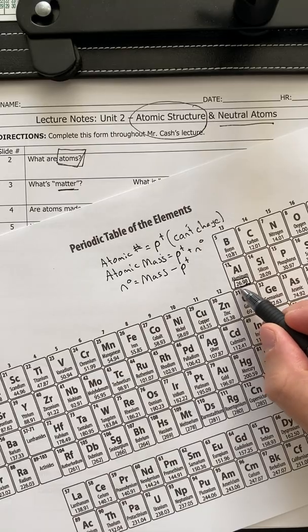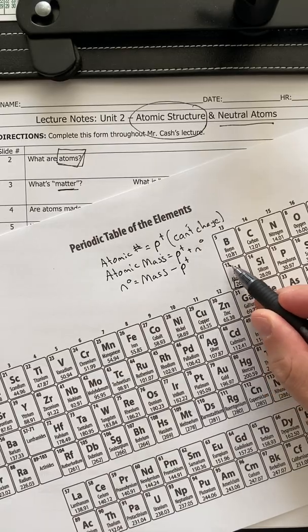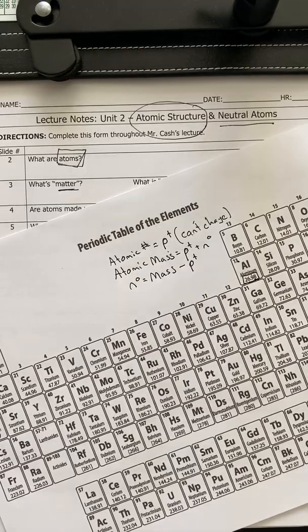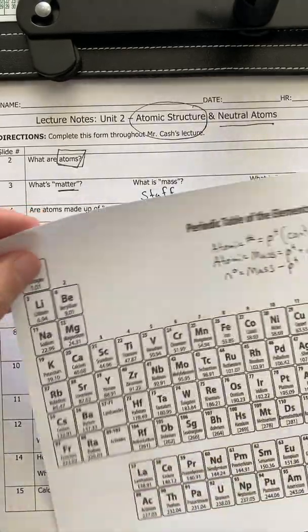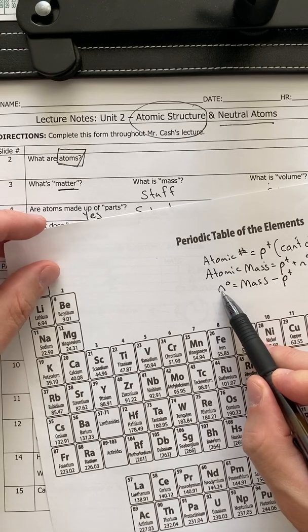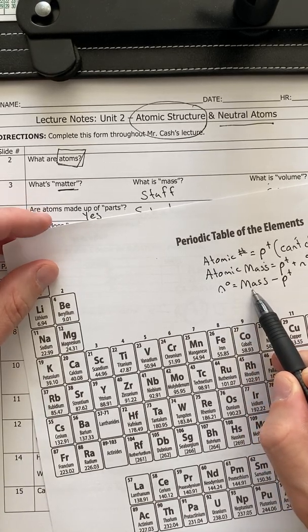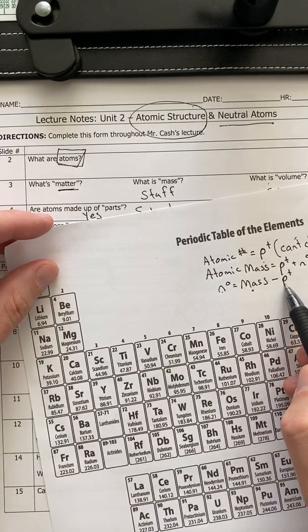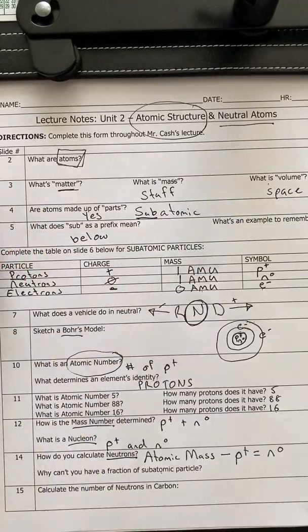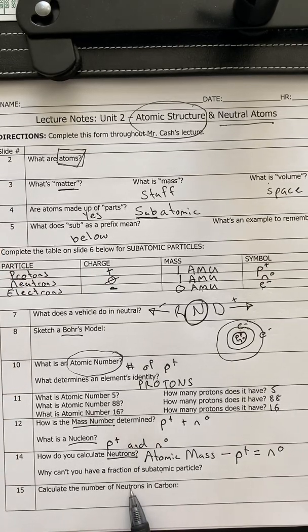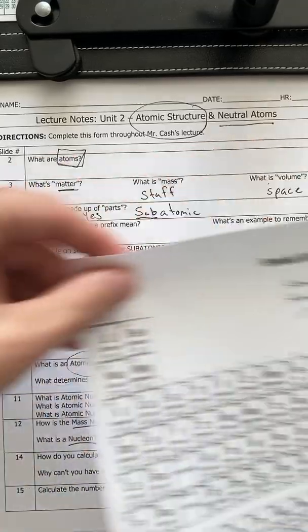So if there's 27 for my mass and 13 of it is coming from protons, then the other 14 has to come from neutrons. So if I needed to figure out the neutrons, I might have to round the mass because I know I can't have a fraction of a proton or a neutron or an electron, pull out the protons, and what I'm left with is the neutrons. If I had to calculate the number of neutrons in carbon, let's take a peek.